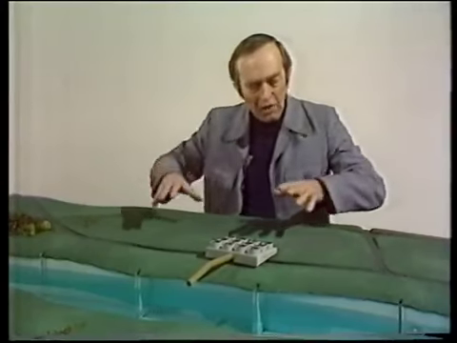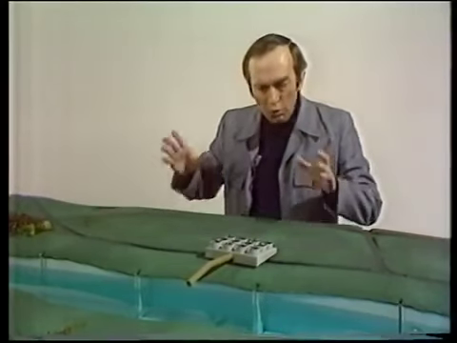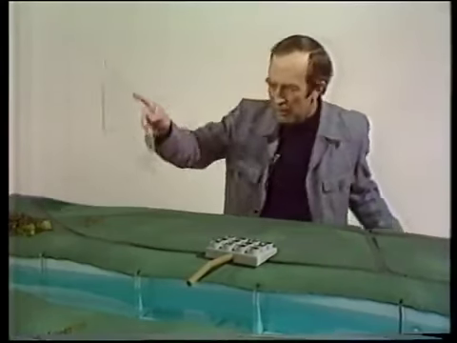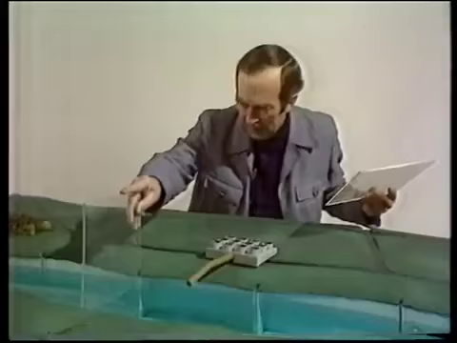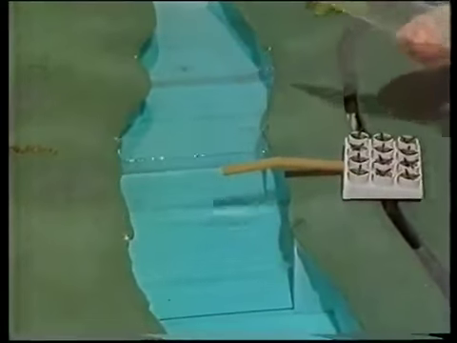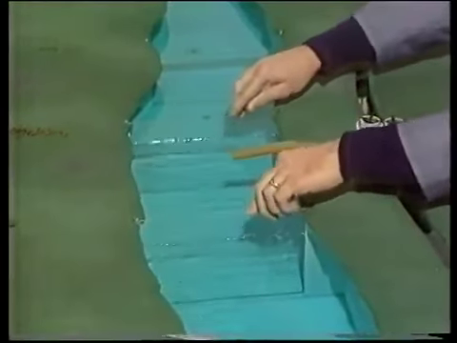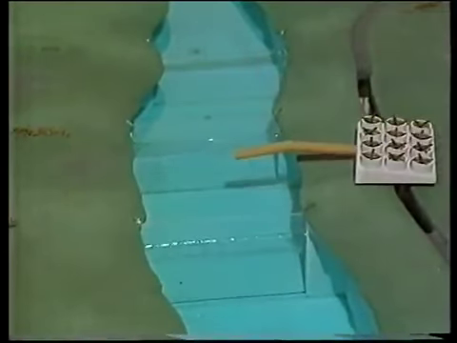But perhaps if we can't think of the whole river at once, what we should do is think of a bit of the river. If we put in two partitions like this and isolate a particular segment of the river, then maybe that will help us with our mathematical modelling.